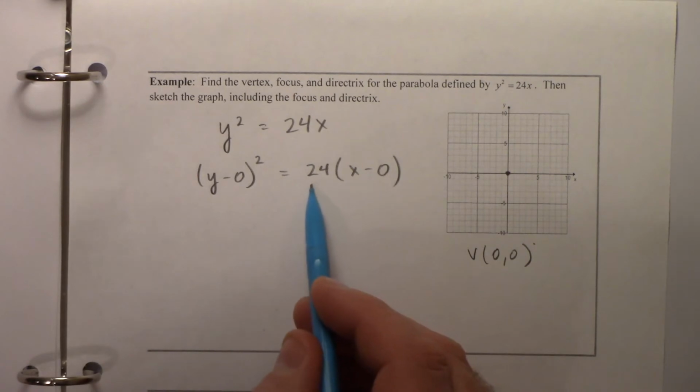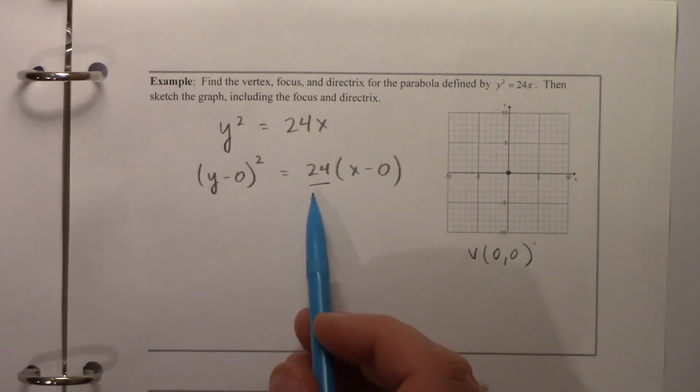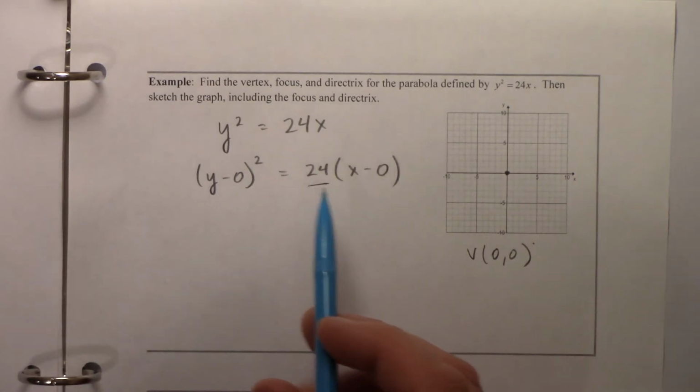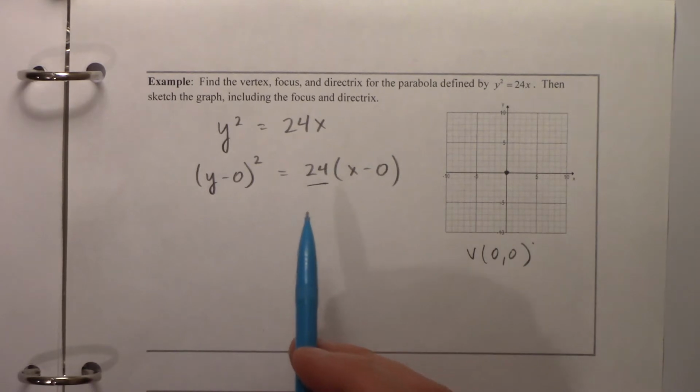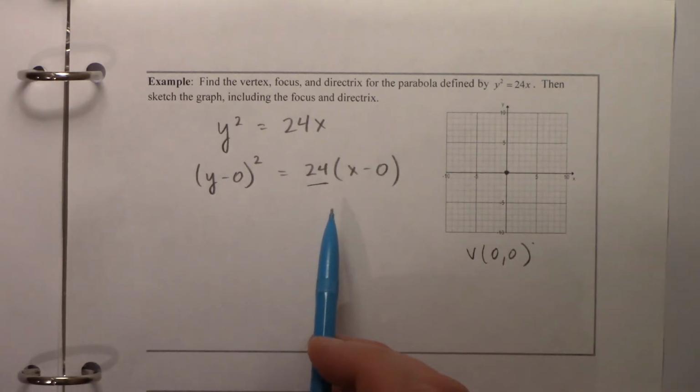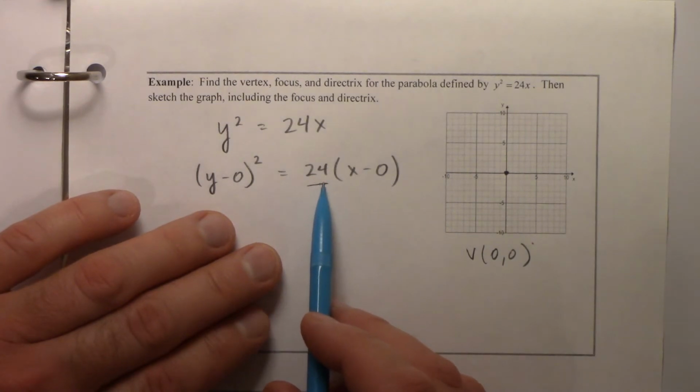The next thing I want to focus on is this number that's out in the front on the right-hand side. Now that's going to lead us to our p-value, which is the count or the distance from our vertex to our focus. Now if you look at how those equations were structured, it was always 4p out in the front.